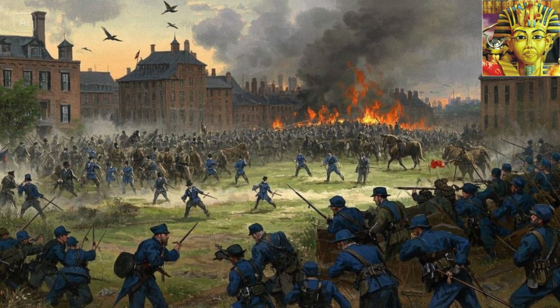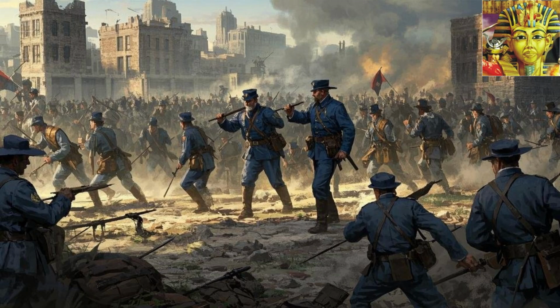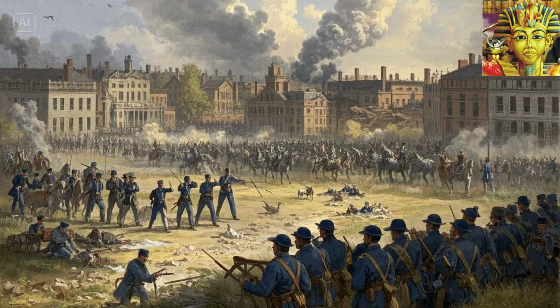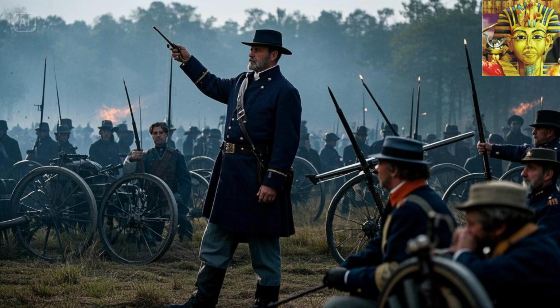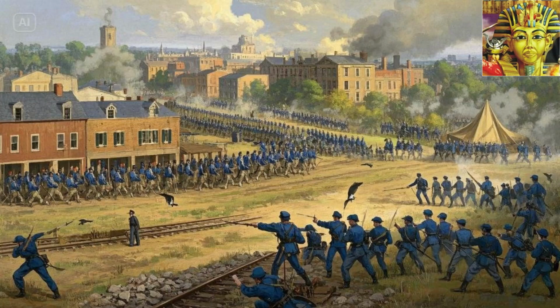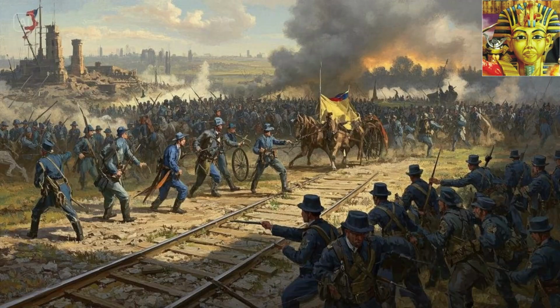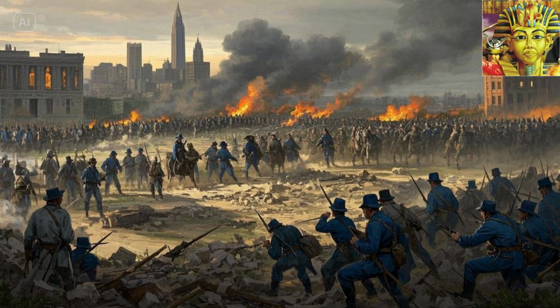The influence on Union strategy and morale. The capture of Atlanta was a major morale booster. It reinforced the belief that victory was within reach and galvanized support for the war effort. The success of the Atlanta campaign also validated Sherman's approach to warfare, which emphasized the importance of targeting the enemy's economic and logistical infrastructure. This strategy would later be employed in Sherman's March to the Sea and his subsequent campaigns in the Carolinas.